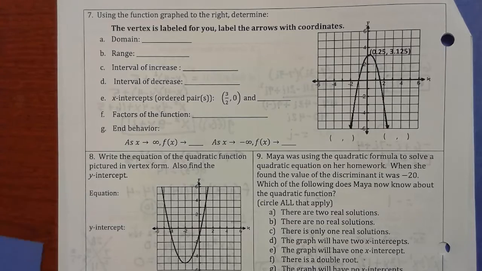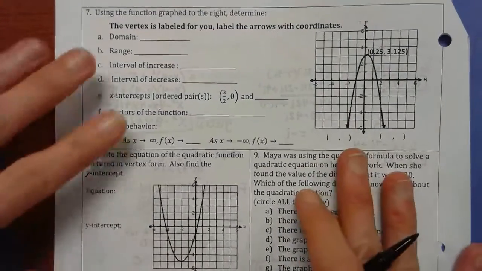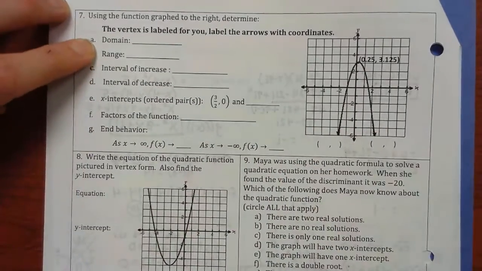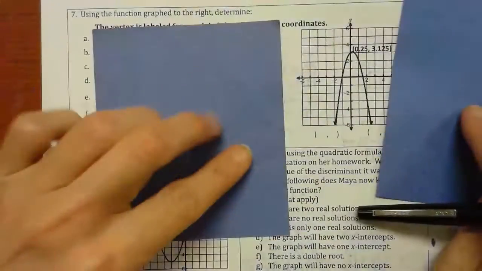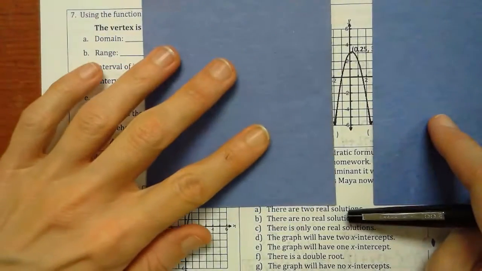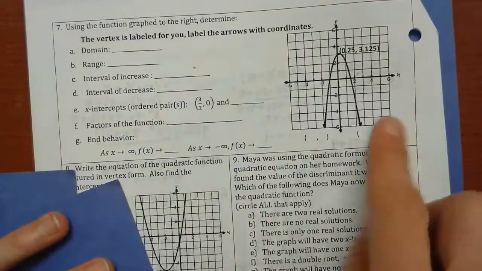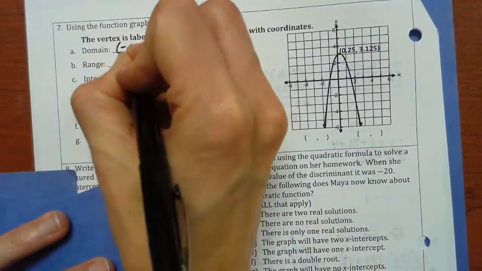Okay, I'm going to work on page 2. I have a quadratic graph, and I'm asked about the domain. Now, there are arrows here, so if you wanted to use the blue pieces of paper, you would go like this, and because you're hitting arrows on both sides, that's letting you know it's from negative infinity to infinity.